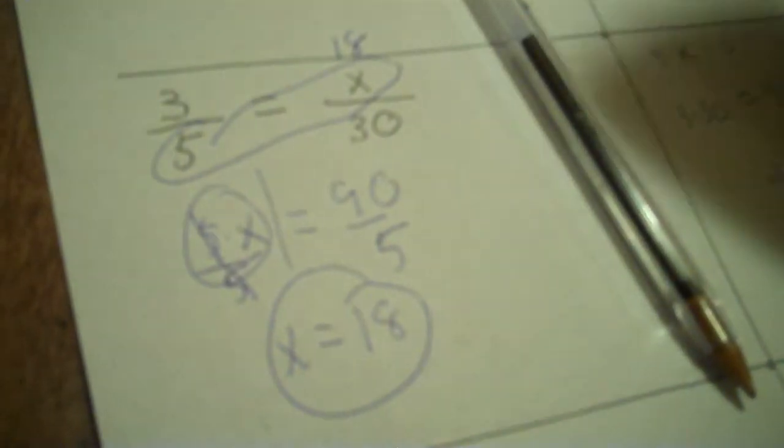So 90 divided by 5 is 18. So let's check our answer. 3 divided by 5, that's the value of 3 divided by 5, then 18/30. That's the value, so they're the same.